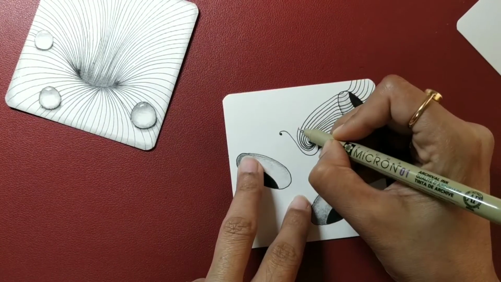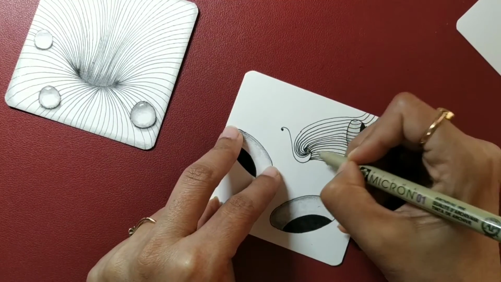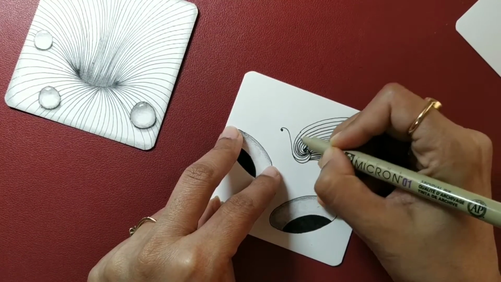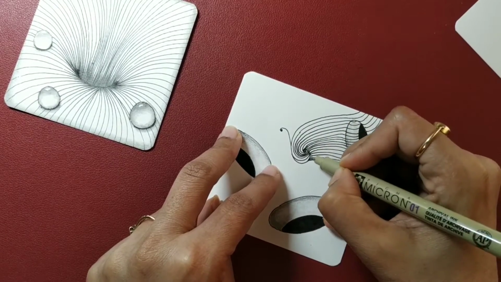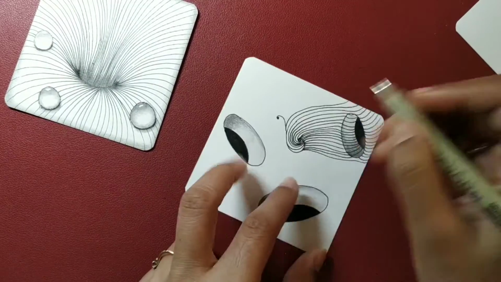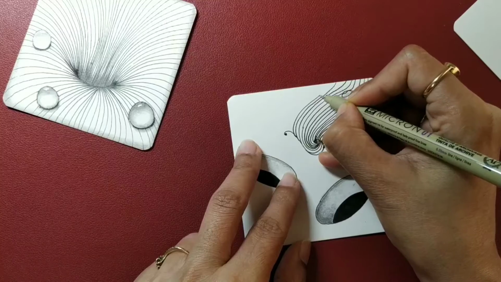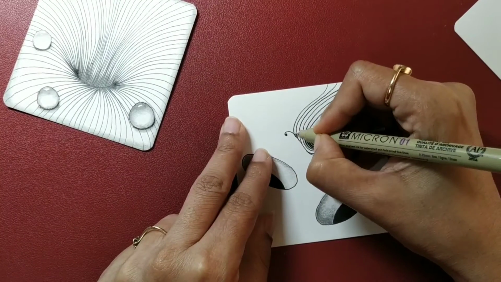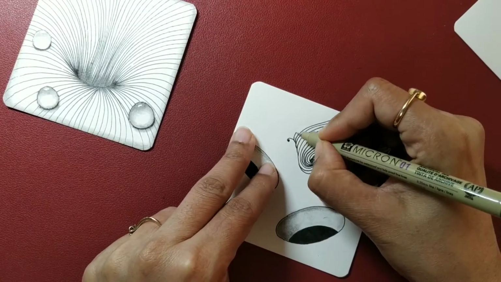Move to the other side, add a slight curve. So you can see here the lines are not very closely spaced. They are kind of little widely spaced.